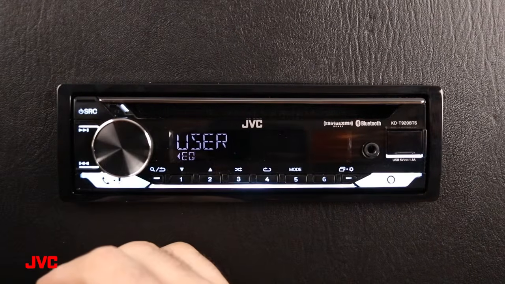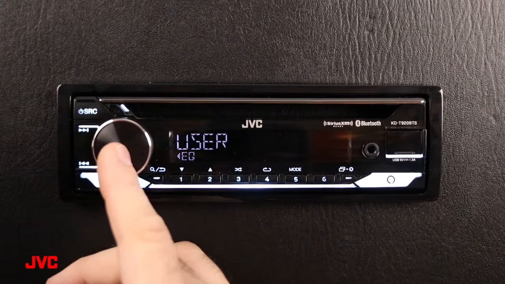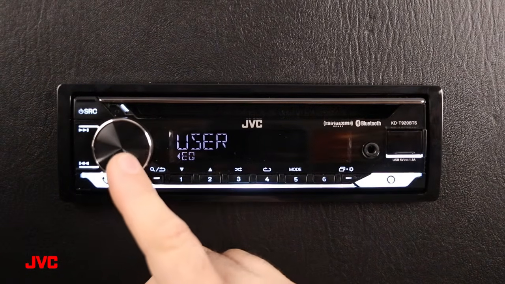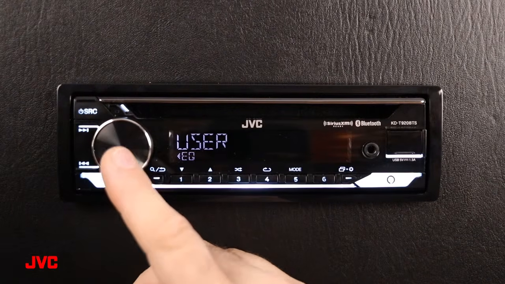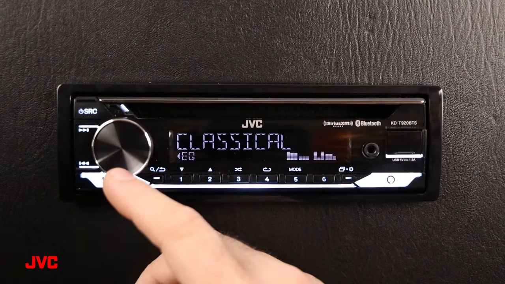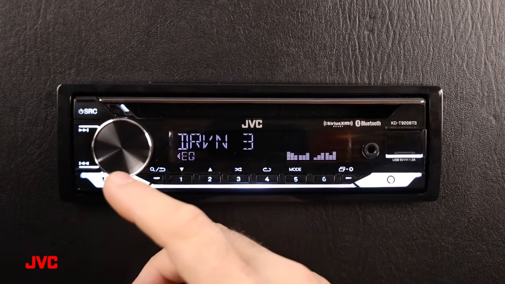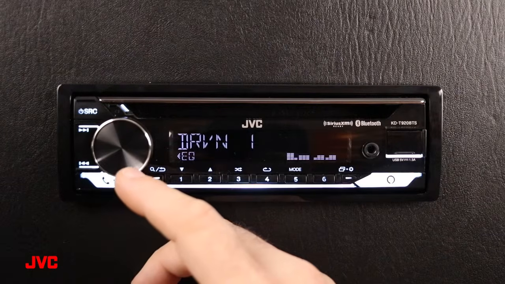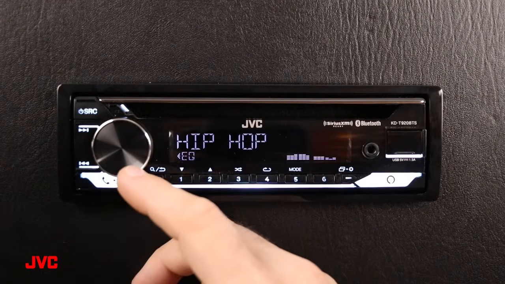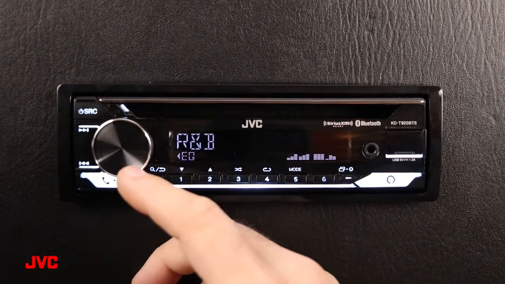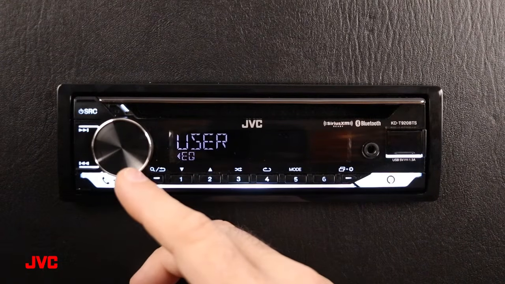So if you scroll through your presets, you'll start with your user EQ. This is from user settings. So if you were to set your own custom EQ and wanted to use that inside of your presets, you can simply choose your user EQ and it will change those settings accordingly. First, we have classical, flat, driven, 1, 2, and 3, hard rock, hip hop, jazz, pop, R&B, and we're back to our user settings.